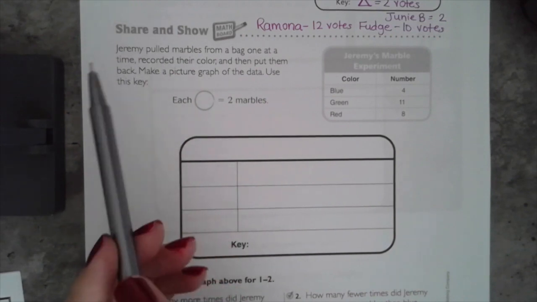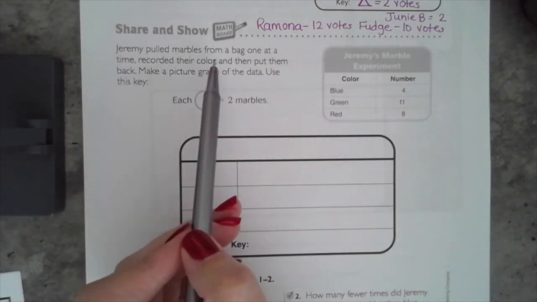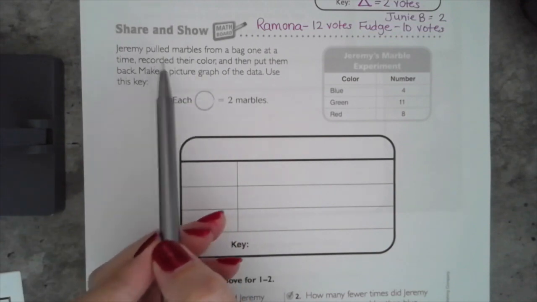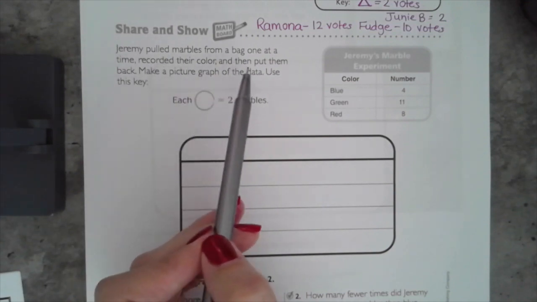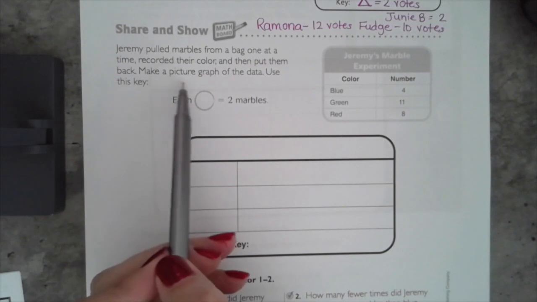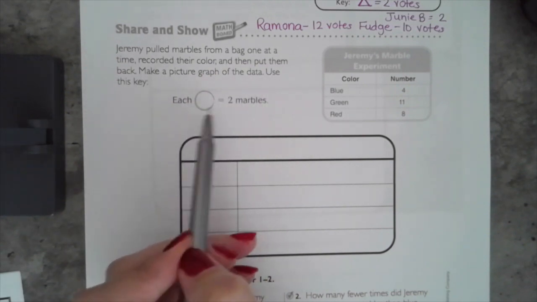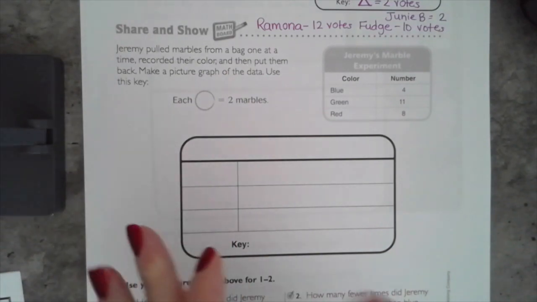Okay, it says share and show. Jeremy pulled marbles from a bag one at a time, recorded their color, recorded means he wrote down their color, and then put them back. Make a picture graph of the data. Use this key. Each circle stands for 2 marbles.